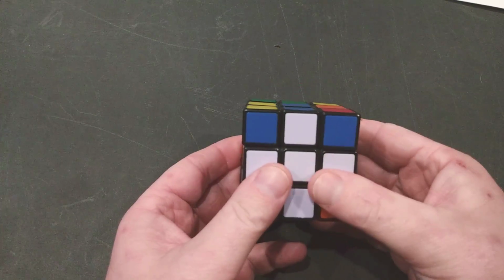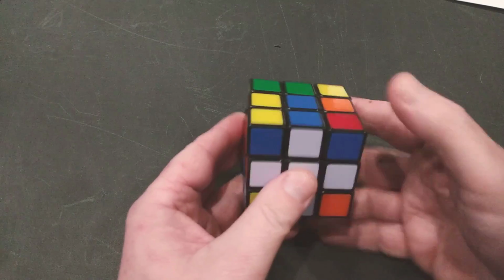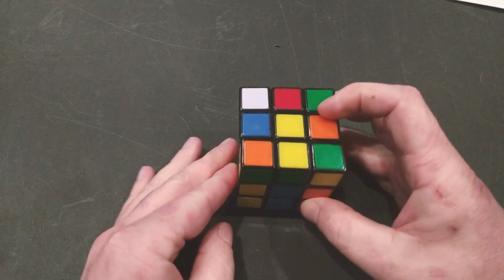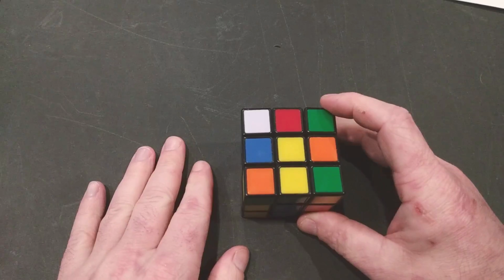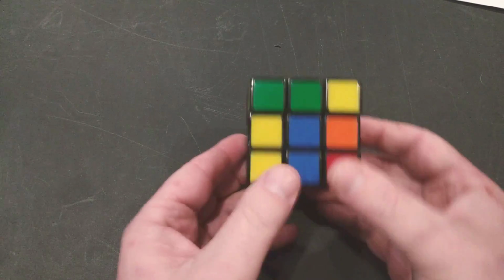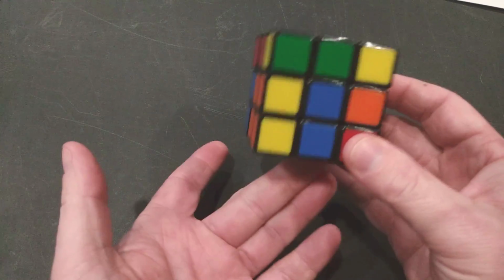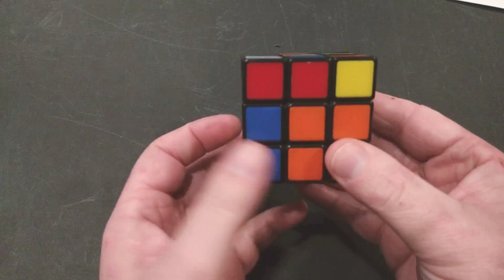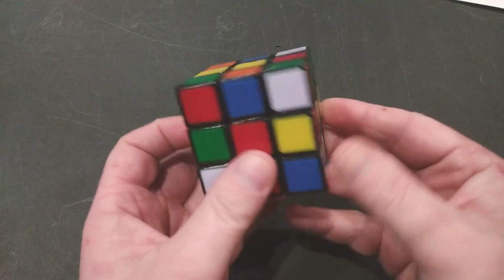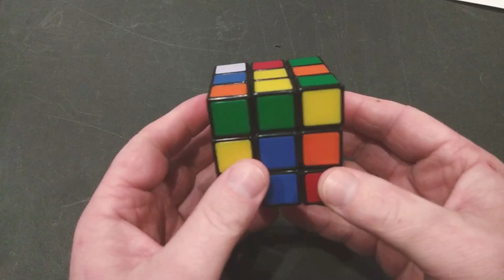Now, for the next few steps, we're going to take this white face and we're going to face it down as if it was down on the table. So we're going to work on these next steps with the white side on the bottom. And now you can turn the rest of the cube around to do these steps as you need to.